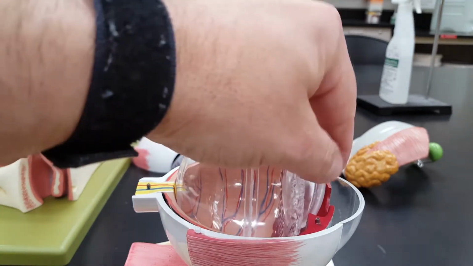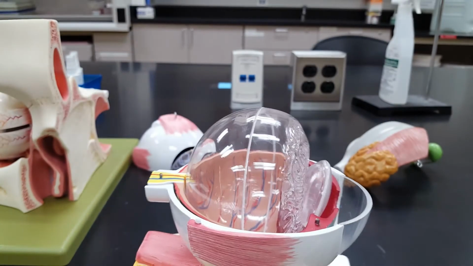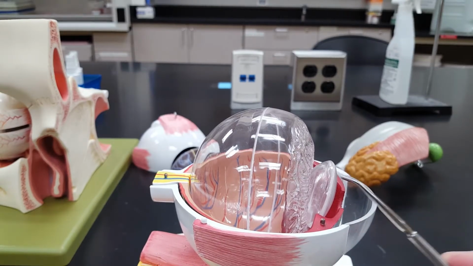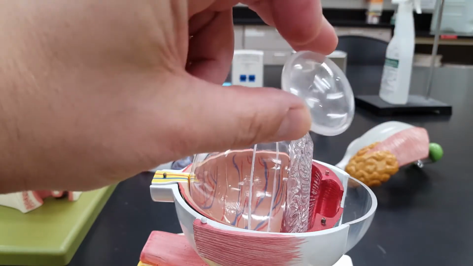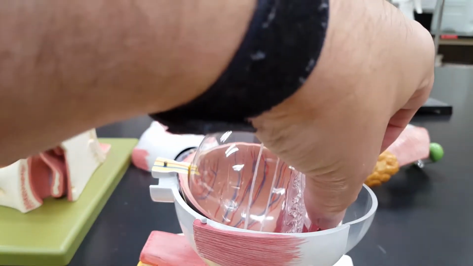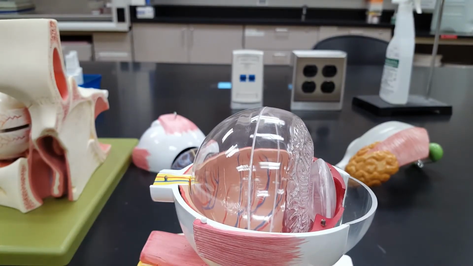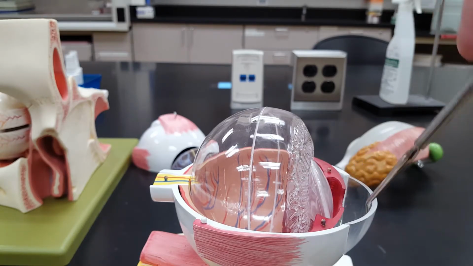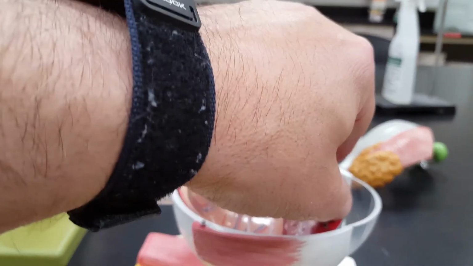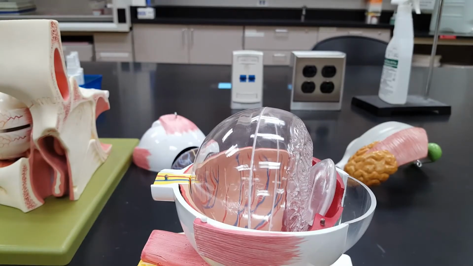So what I want you to notice is this structure right here. It's removable. This is the lens of the eye. And when I see that lens, that separates. It's the divider between the anterior and posterior cavities. The anterior cavity is everything in front of the lens, or from the lens to the cornea. This area right here would be filled with that thin watery fluid you will hear about in your lecture called aqueous humor. We will also see it in our eyeball dissection.